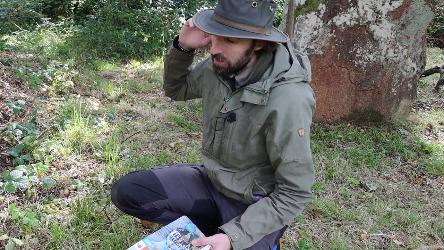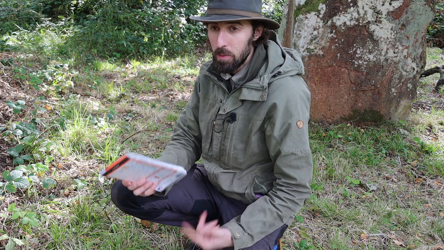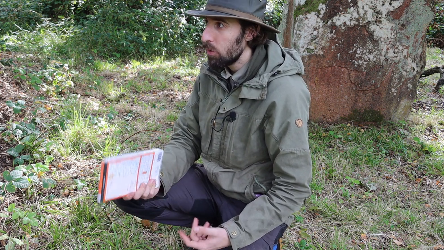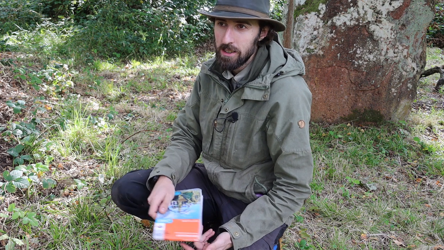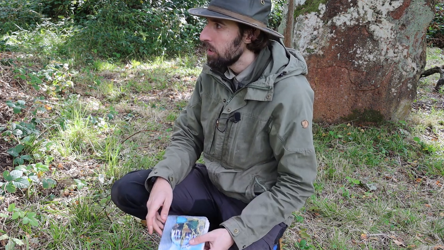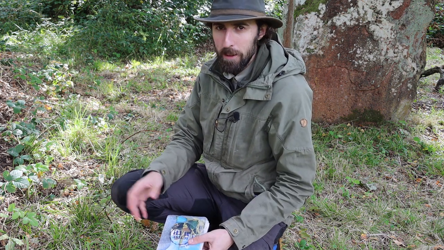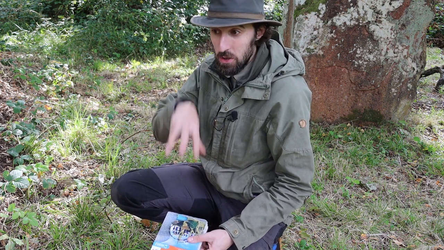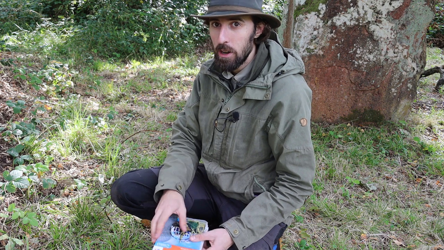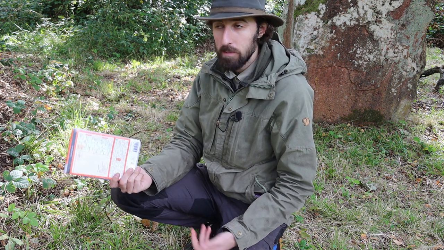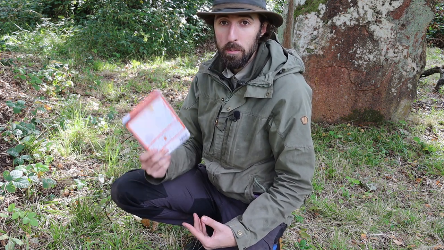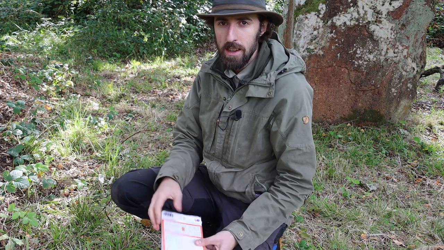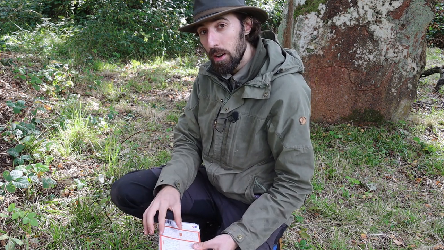Whenever I do a session on mapping with a new group, I always ask them, okay, what's the most important thing in navigation? They go, how to use a compass, having a good map. And I'm like, no, let's drill down. What do you need to know before you start going anywhere? Where are you going? Yeah, that's a valid point, good point. But really the most important thing is knowing where you are.